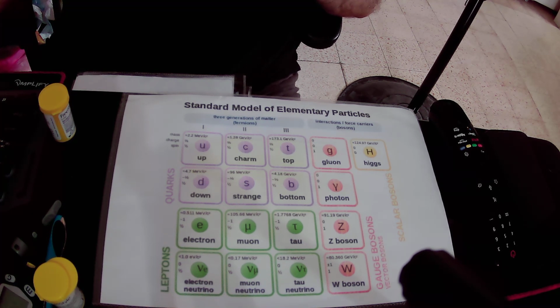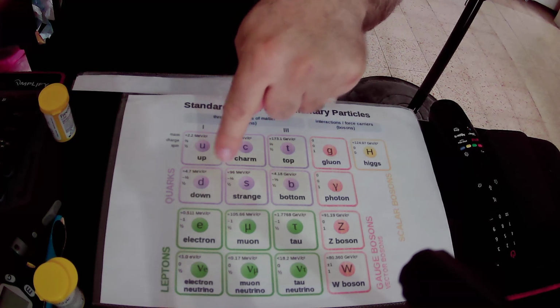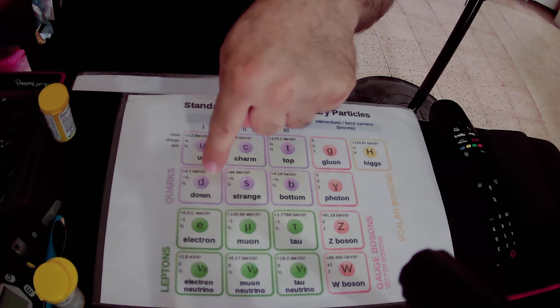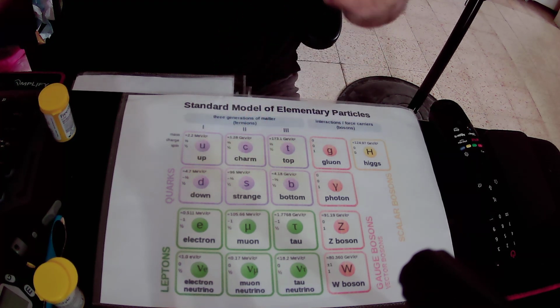As I already showed you in the table, there are 6 types of quarks in the purple color. The quarks are elementary particles, part of the 17 elementary particles.